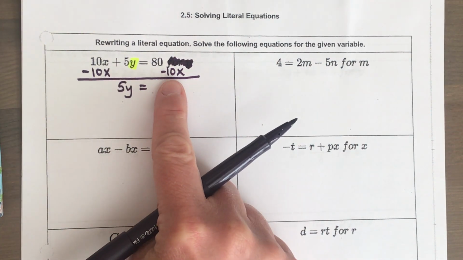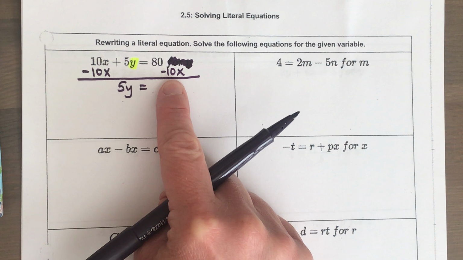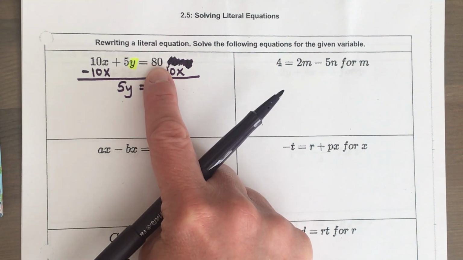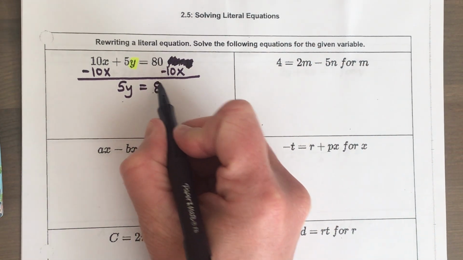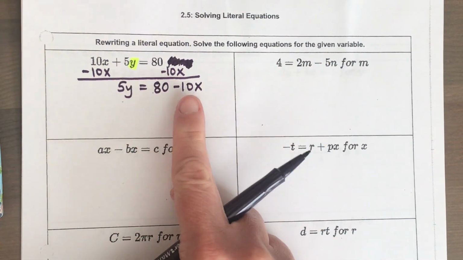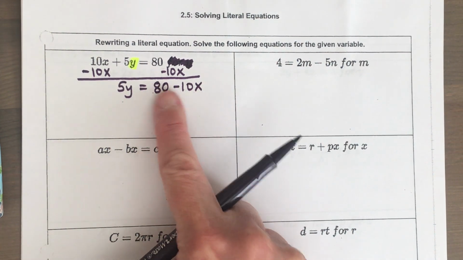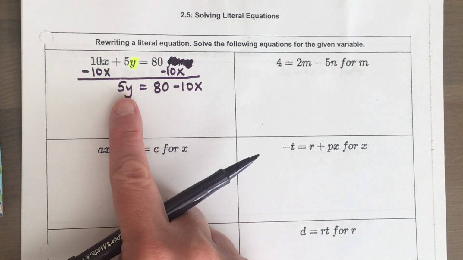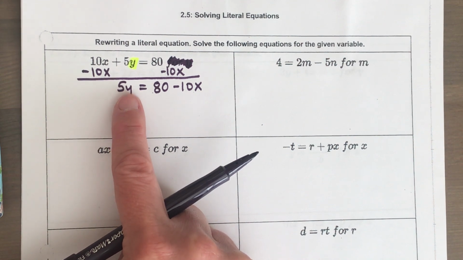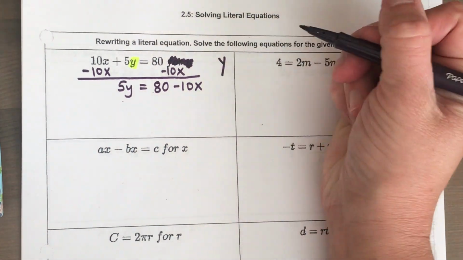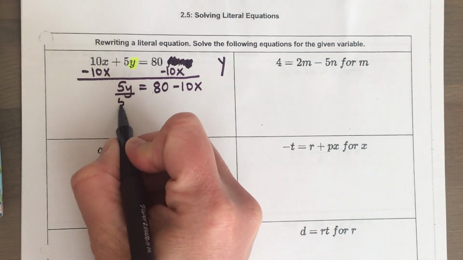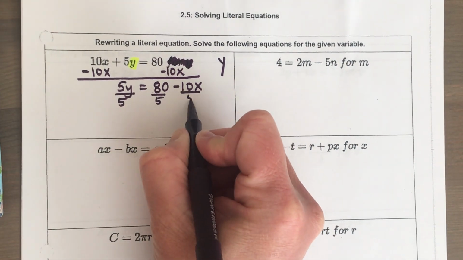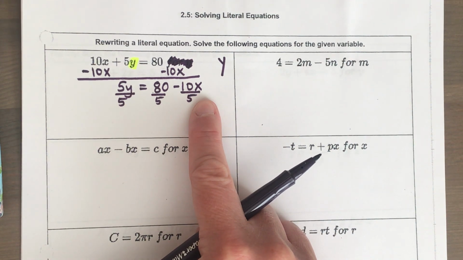But on the right side I have two terms that are not alike that cannot be combined, because they are different terms with different kinds of letters, or in this case, no letter. And so I'm going to have 80 minus 10x, and that is simplified because those two terms cannot be subtracted together because they're not alike. Now what I'm going to do is divide by 5, the coefficient in front of y, because I was supposed to solve for y. And I'm going to divide by 5, but make sure you divide every term on the other side of the equal sign.